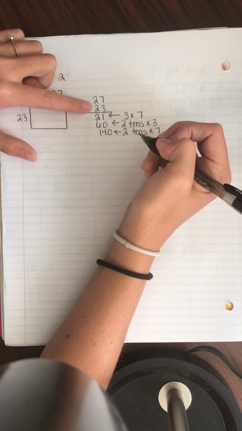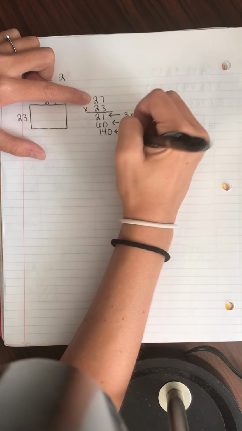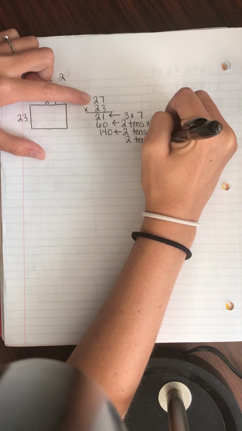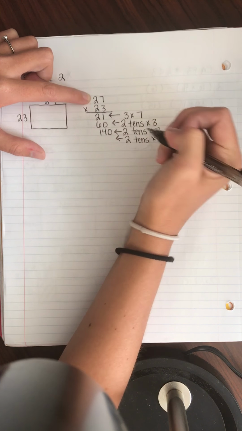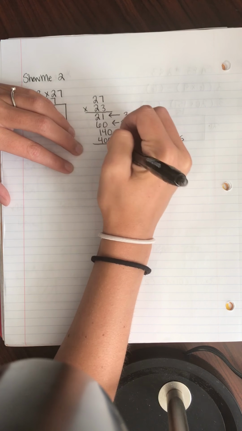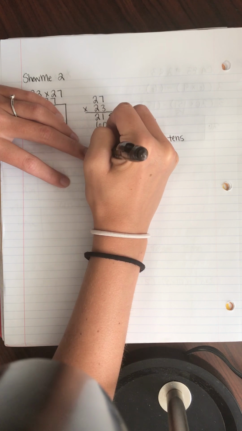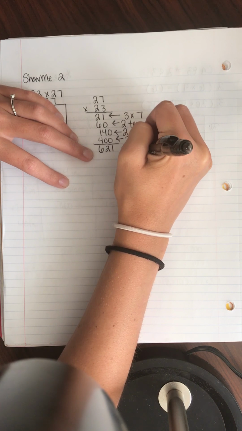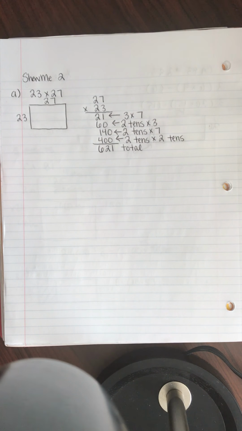And then same thing for here, we have 2 tens multiplied by another 2 tens. So we'll write 2 tens multiplied by 2 tens, and that would give us 400. Now when we add all these together, we come up with a total sum of 621, which is our total. So 27 multiplied by 23 is 621.